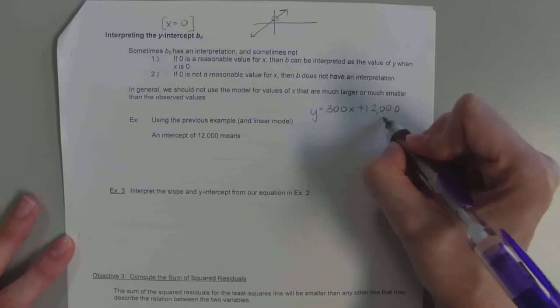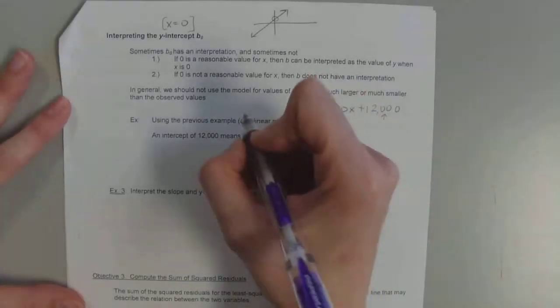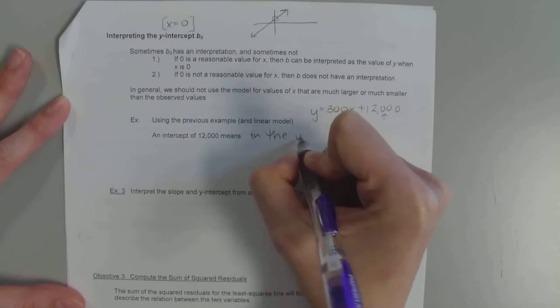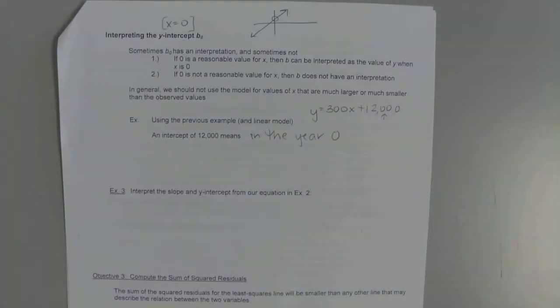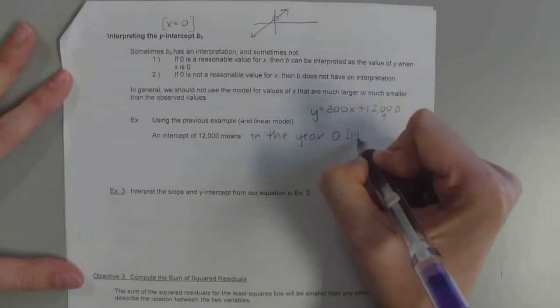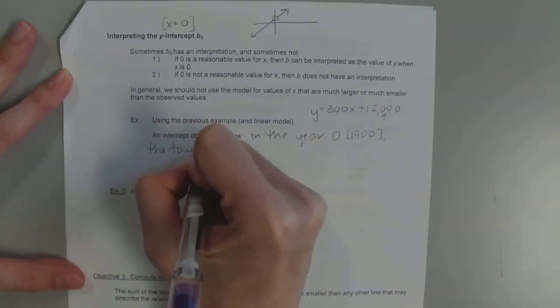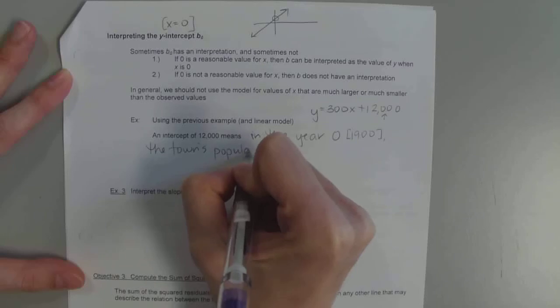This part's our y-intercept, okay, so that's why we're interpreting it. All you do, guys, is just say an intercept of 12,000 means in the year 0, but what was year 0? What was our baseline year, do you remember? 1900. The town's population is what? The 12,000.